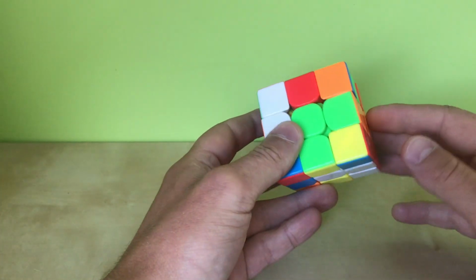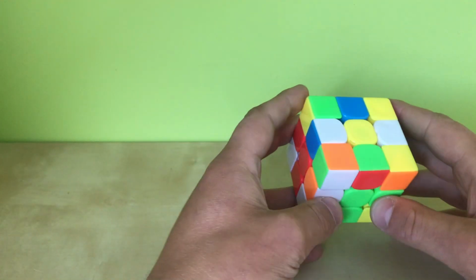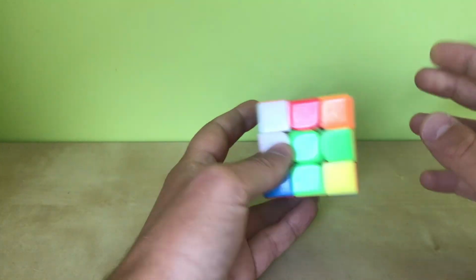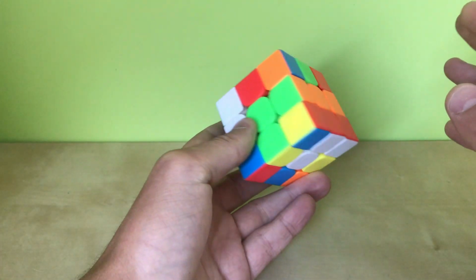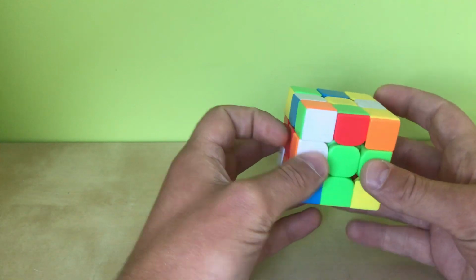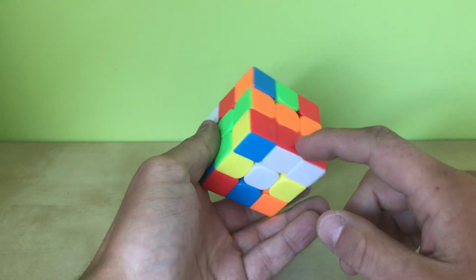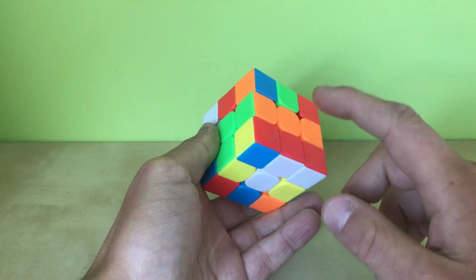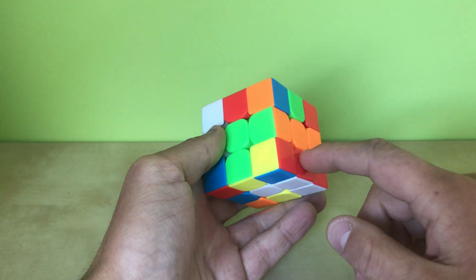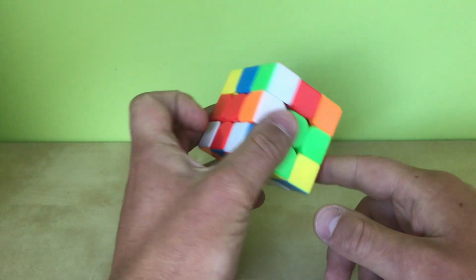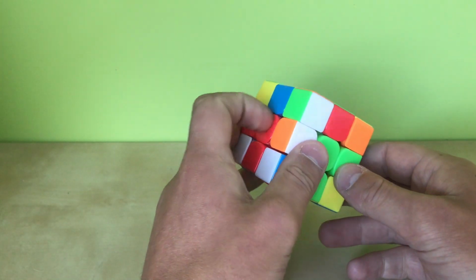The cross solutions with ZZ, with EO already solved, are quite simple. The main thing you need to be aware of is solving pieces relative to each other. In this case, as you can see, the white-red piece is there. If we want to solve pieces relative to that, we look, what's opposite to red is orange. That orange piece is already opposite.